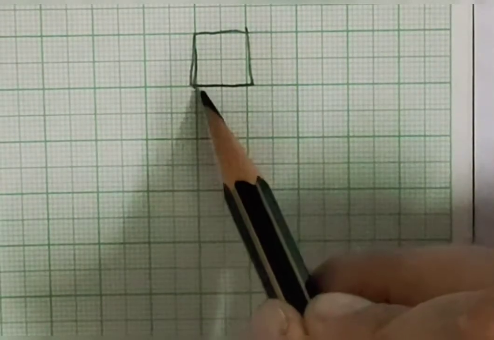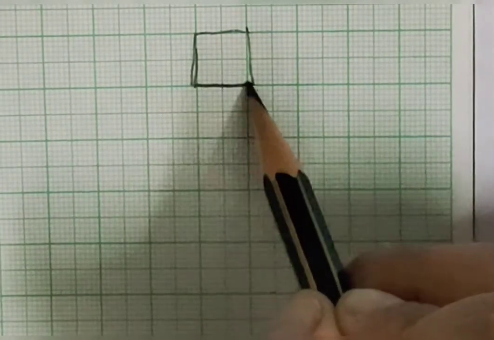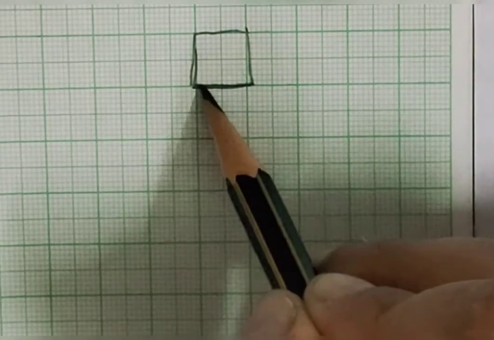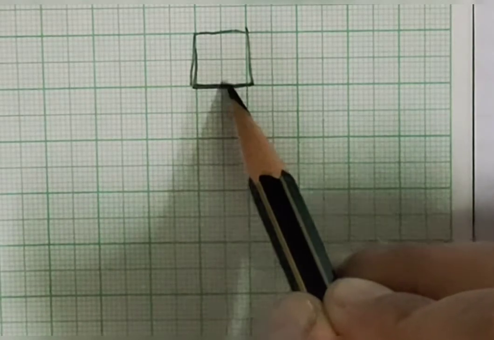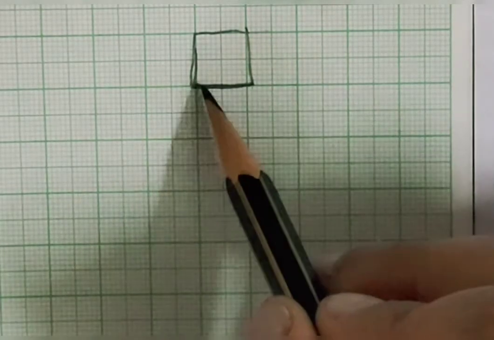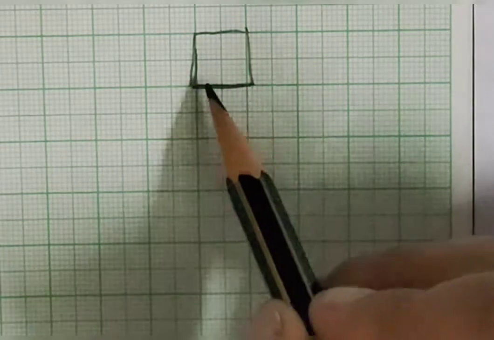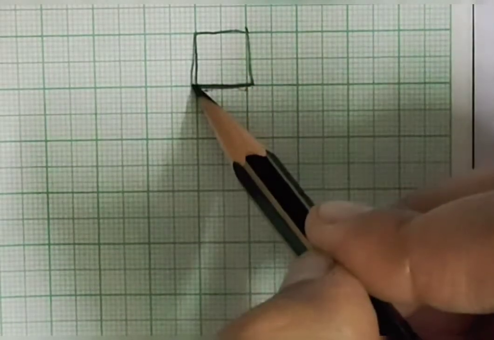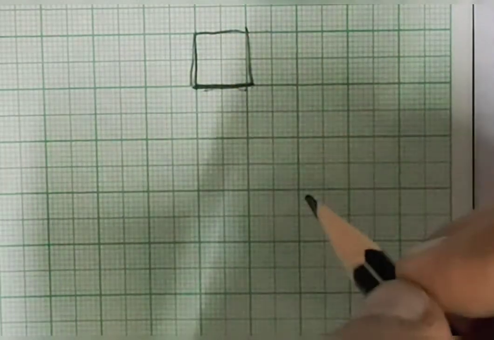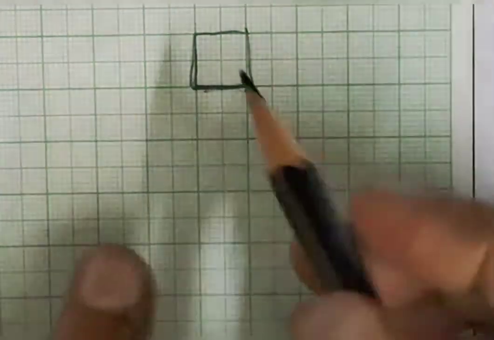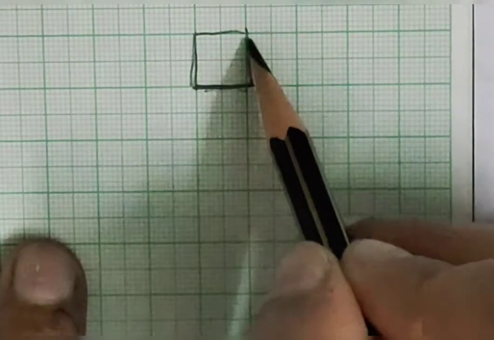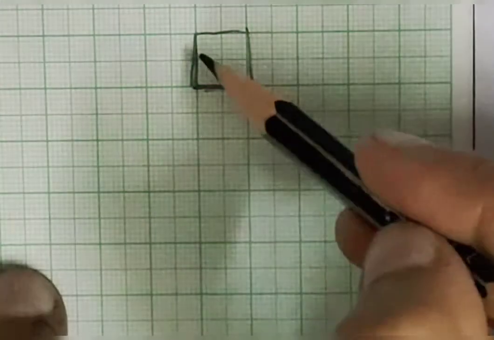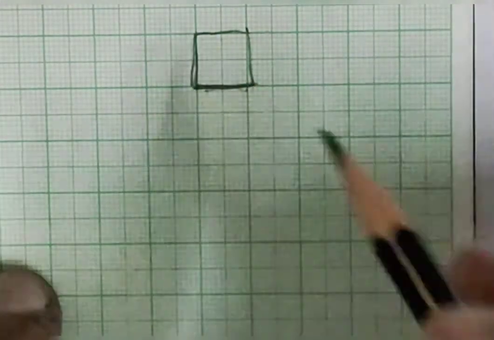Now you can see, if we observe this length, it is divided into 10 parts. 10 minute lines are there. So this one length, either on the horizontal side or the vertical side, is divided into 10 parts further. If we count the small boxes inside it completely, they are 100, because 10 by 10 is 100.